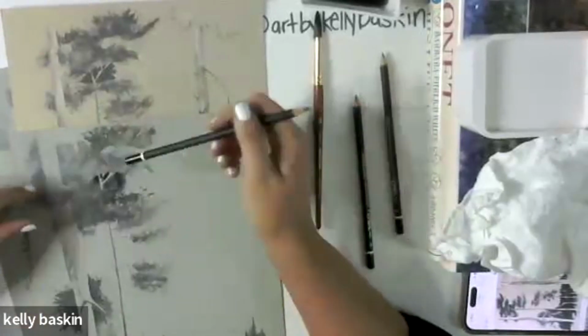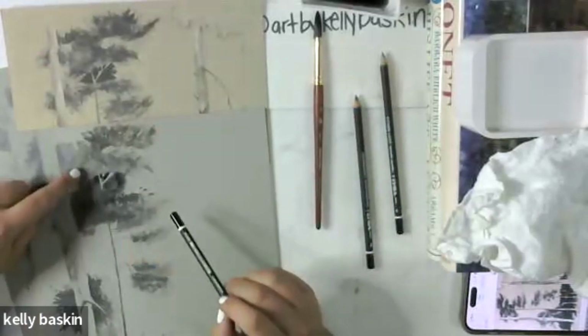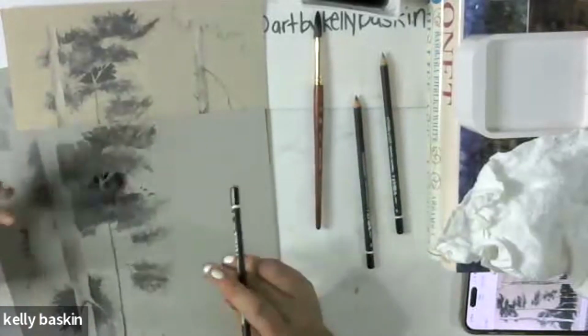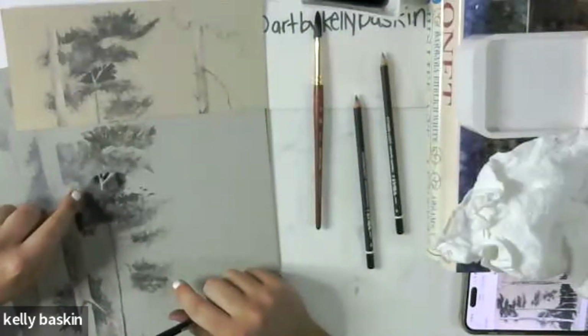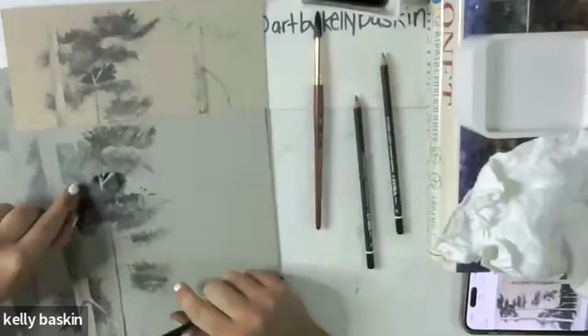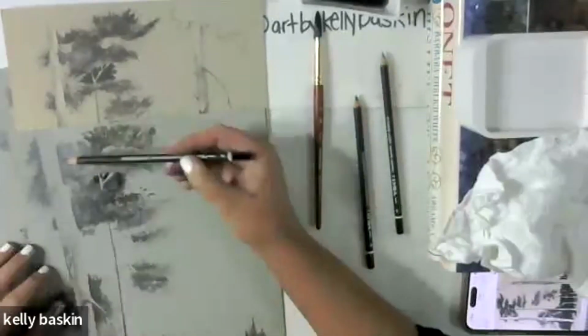And you'll start to notice too, once you apply the water, you'll naturally see some spaces that have sectioned themselves off. So try and take advantage of that. So you'll see in this area here where I added the water to the graphite, there's already some light areas and some dark areas. So I may play with that a little bit and build that up even more.